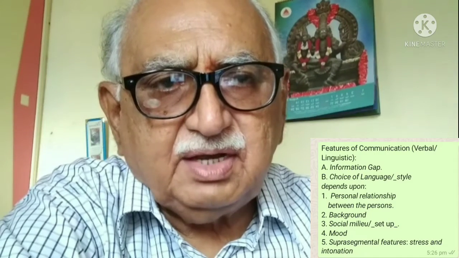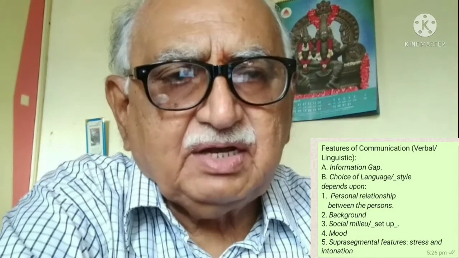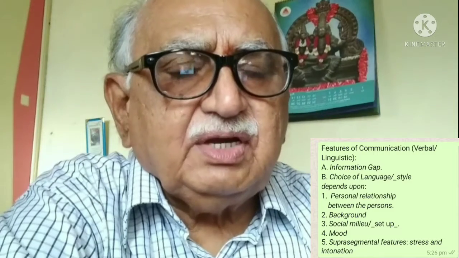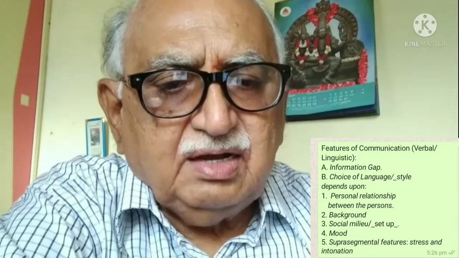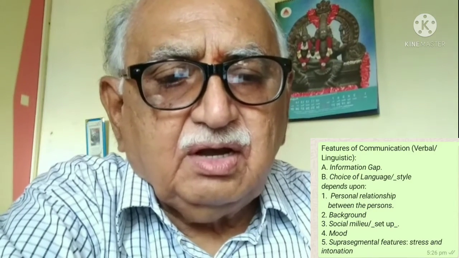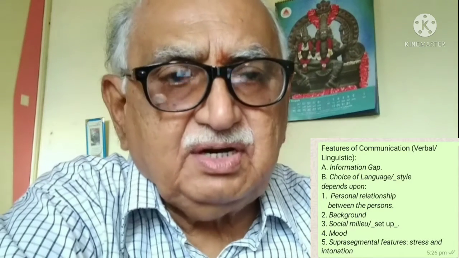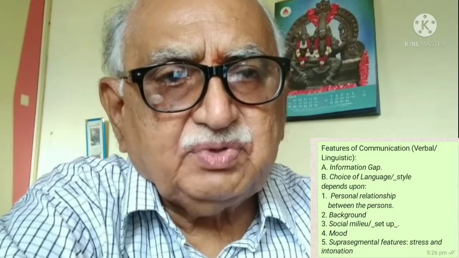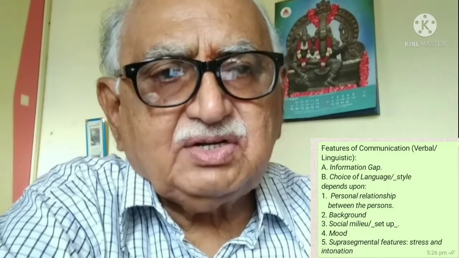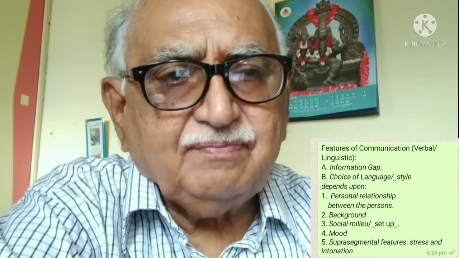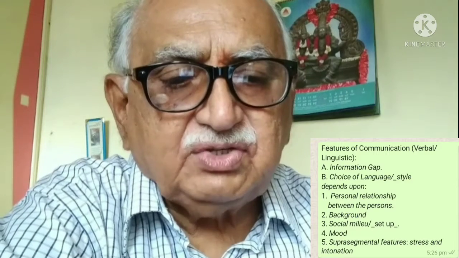In Telugu, when we are so close, we use such terms, that kind of friendship. Such friendship is also possible. So that is informal style of communication. And again, this choice of language or style depends upon the personal relationship between the two interlocutors. The personal relationship could be between two relatives, father and son, or between officer and staff, or teacher and headmaster, or teacher and teacher, between colleagues.